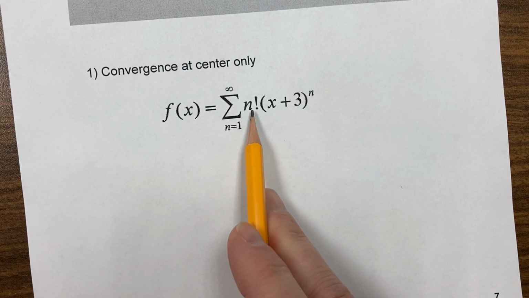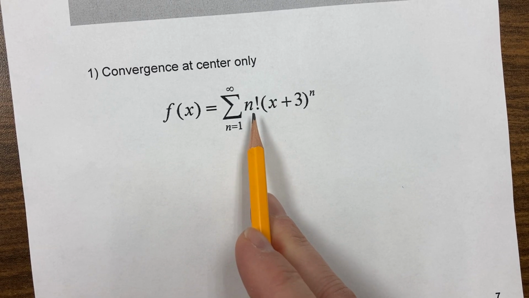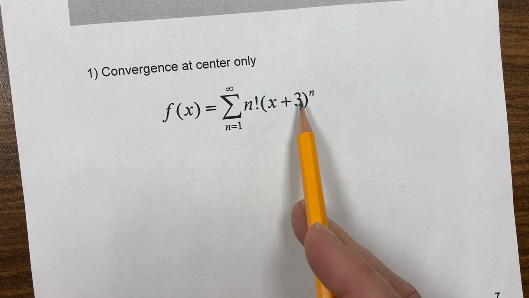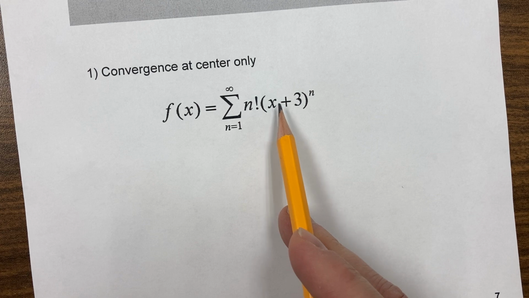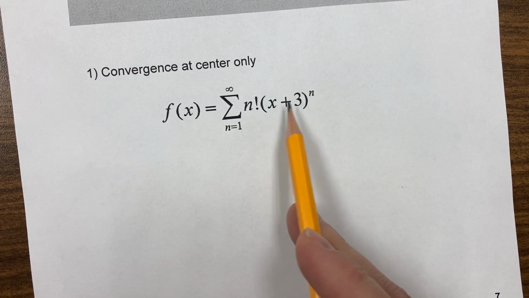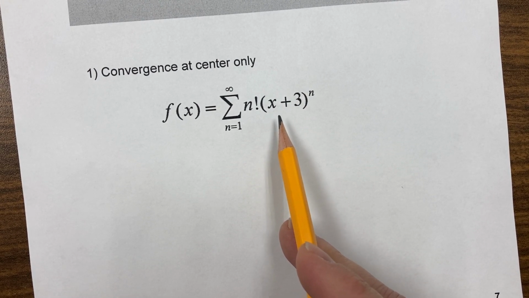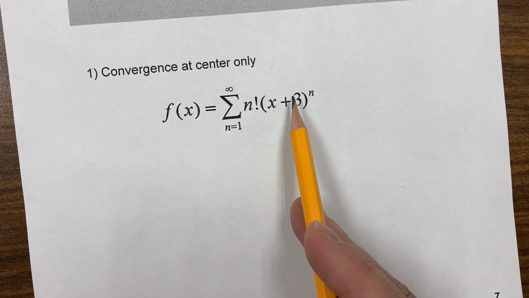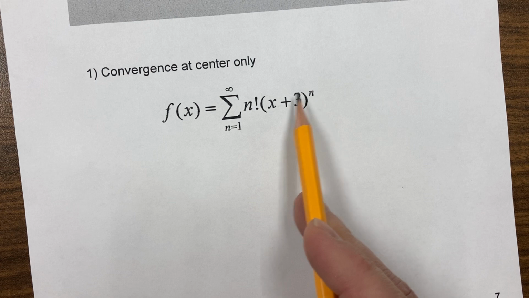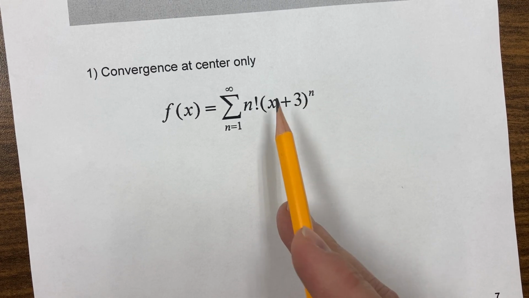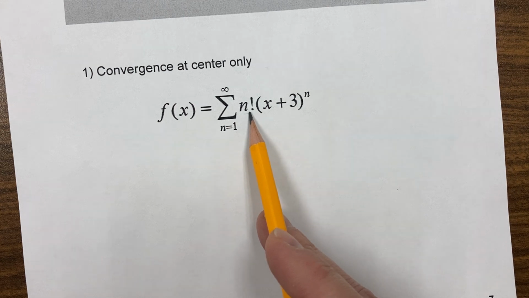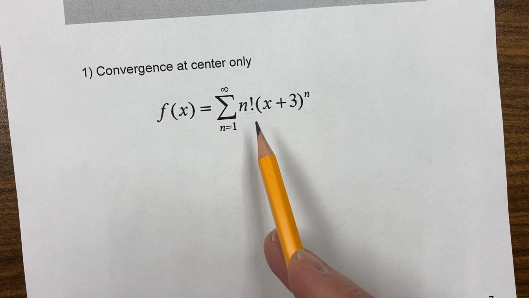We've got n factorial, which is going to be something very big, times (x plus 3) to the n, which is also probably going to be something big. Even if we put a number in for x that would make this value less than 1, like say you put in negative 2.5, which would create a 1/2 here. So we'd have 1/2 to the n. That's a geometric series that would keep getting smaller and smaller if it wasn't going against n factorial, right? The n factorial is going to dominate that.